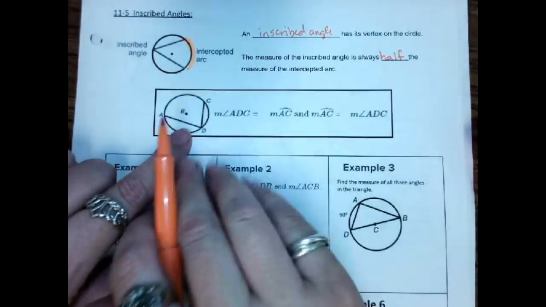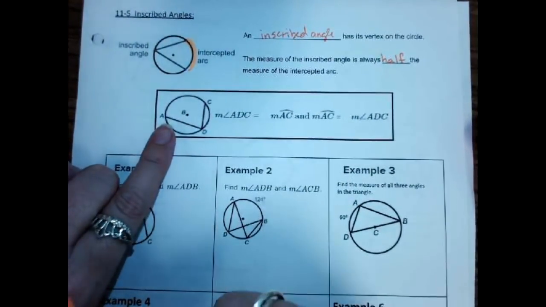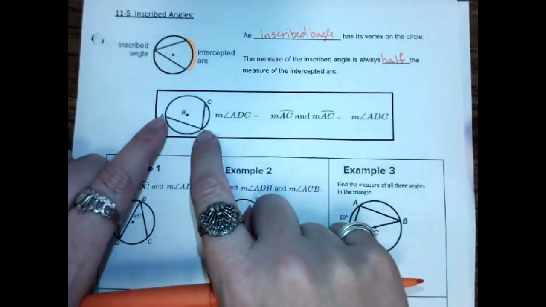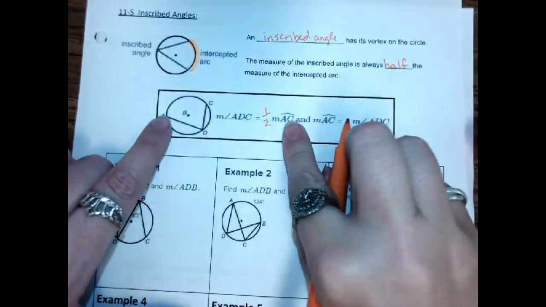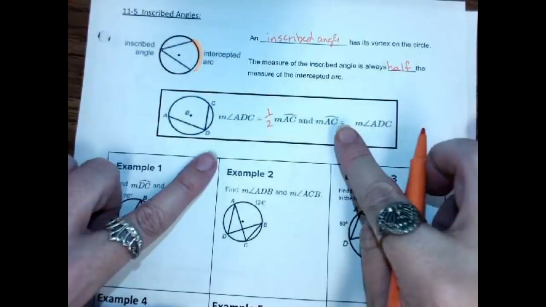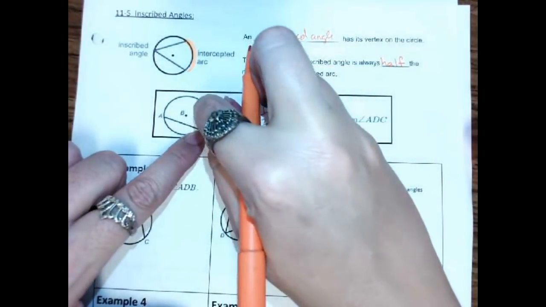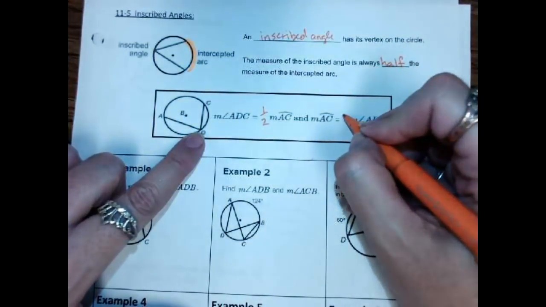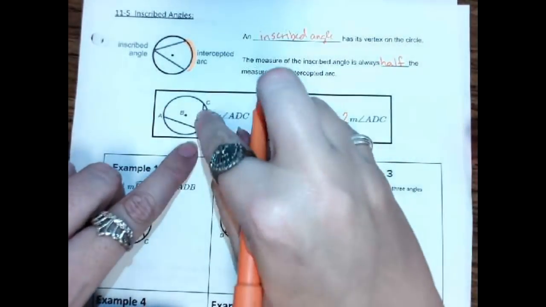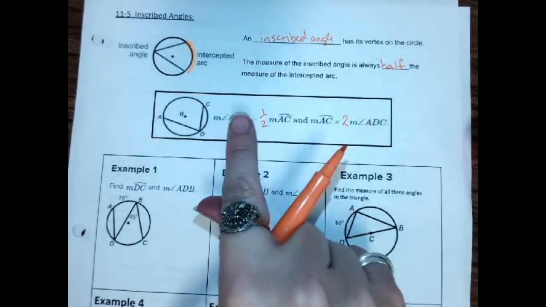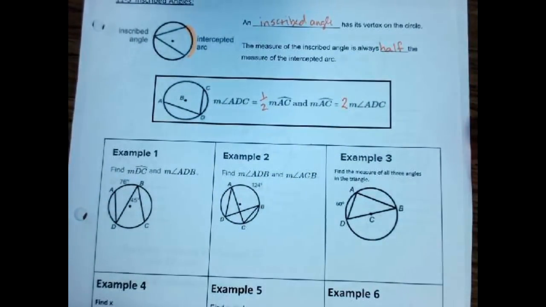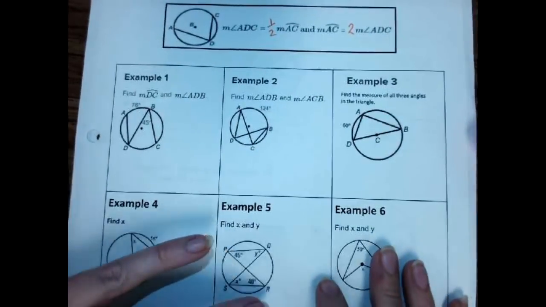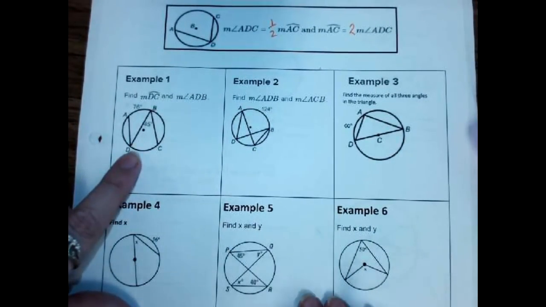So if we look at here, we're going to write up some little formulas. The angle ADC is half the arc AC, and that means that the arc here is 2 times the angle. So the angle is half the arc, and the arc is 2 times the angle. So now we're going to work some problems with these, and we should be able to go both ways.